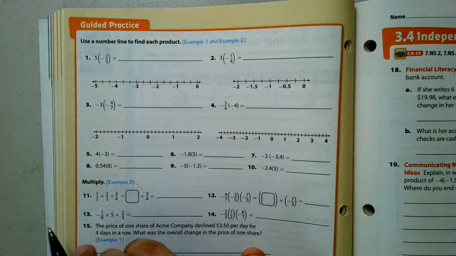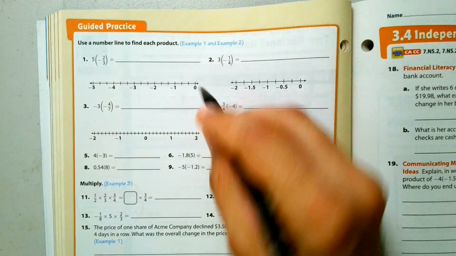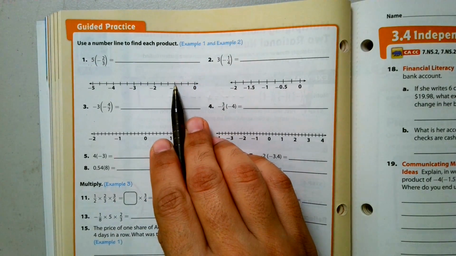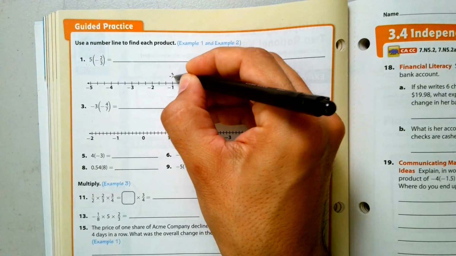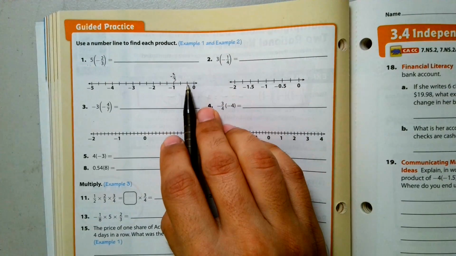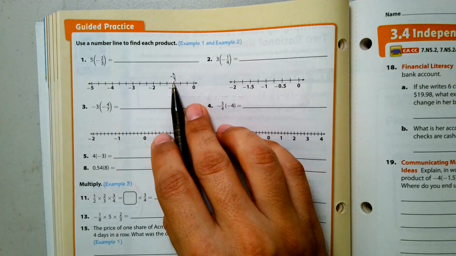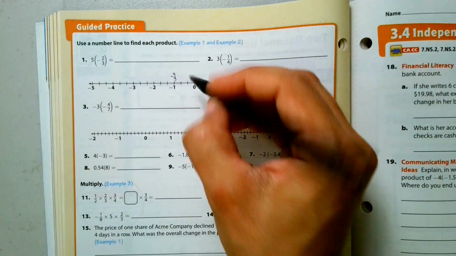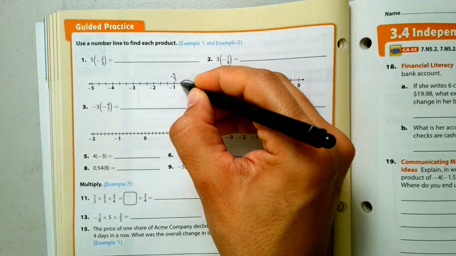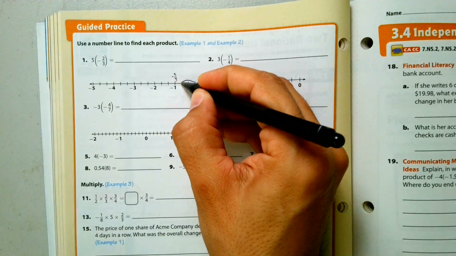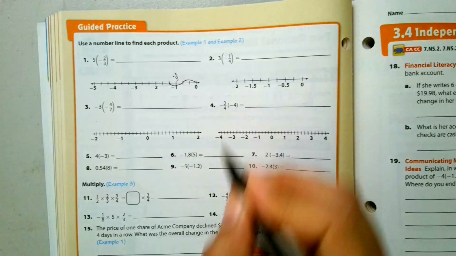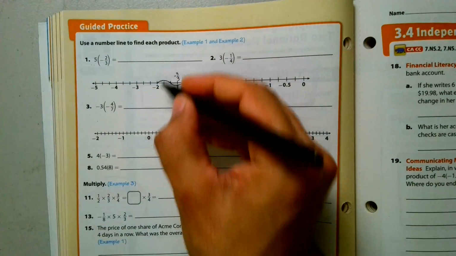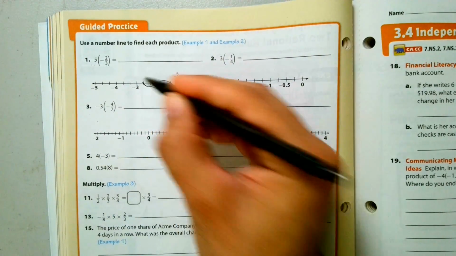5 groups of -2/3. This number line is broken into thirds, 1, 2, 3, all right? So this is -3/3, because -1/3, -2/3, -3/3. And if you have 5 groups of -2/3, then you have 2/3, okay? 2/3, all right? 2/3, good. 2/3, fine.